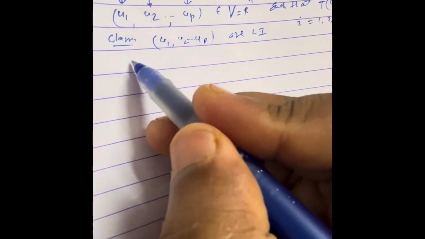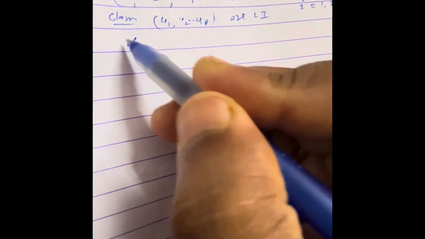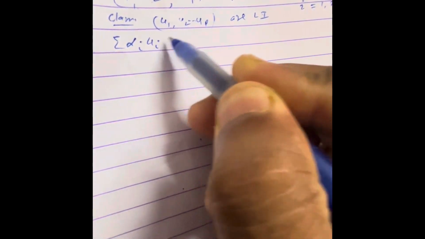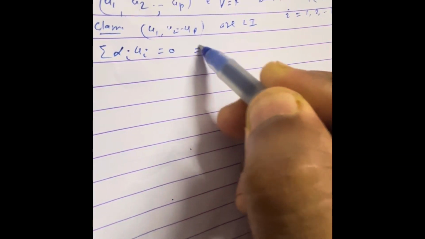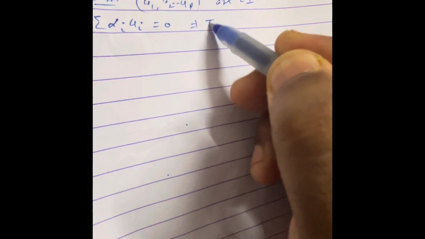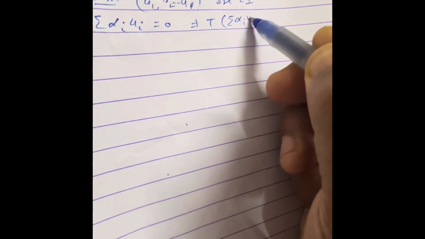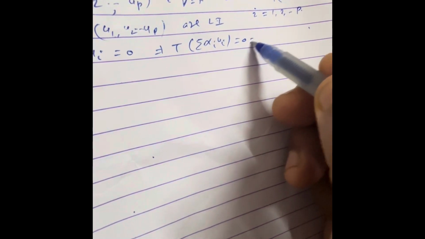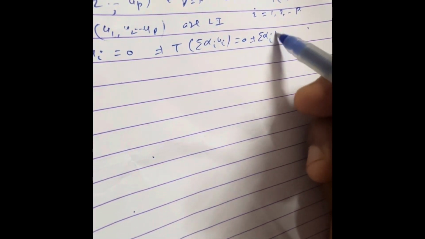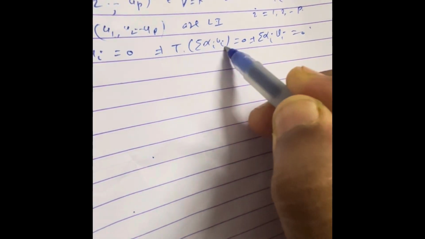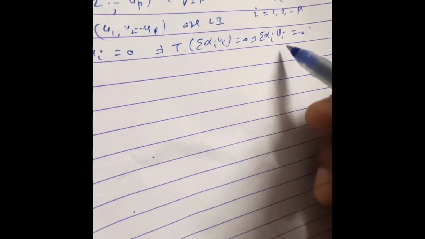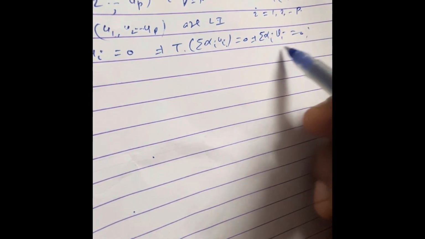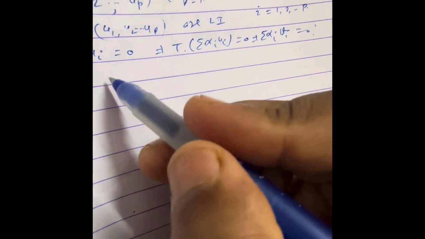This is obvious. What you do is, sigma alpha i ui is 0. This means T of sigma alpha i ui is 0, and this means sigma alpha i vi is 0, because T of ui is vi.